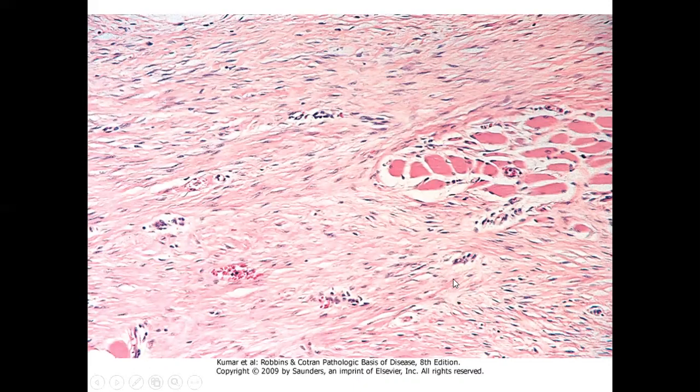So you can see this. These are the fibroblasts and myofibroblast-like cells which infiltrate the surrounding muscle cells. These are the skeletal muscle cells. Fibromatoses are desmoid tumors.